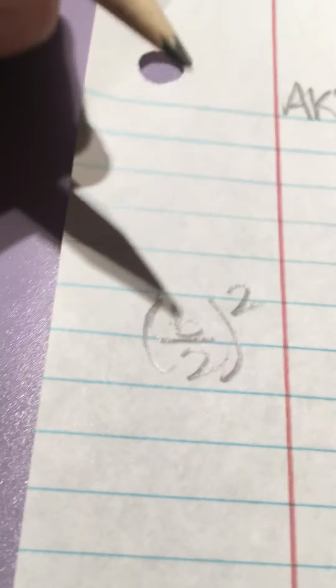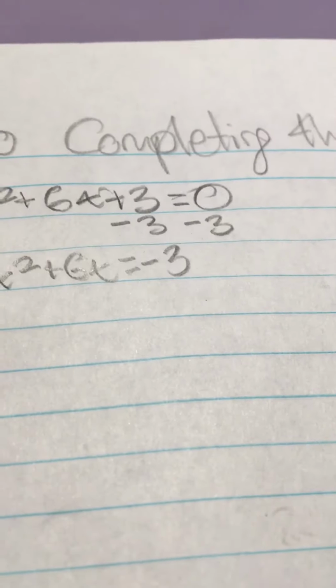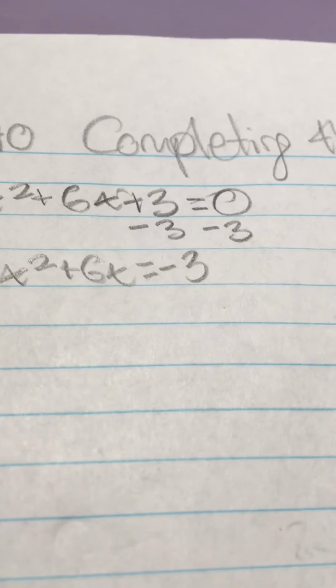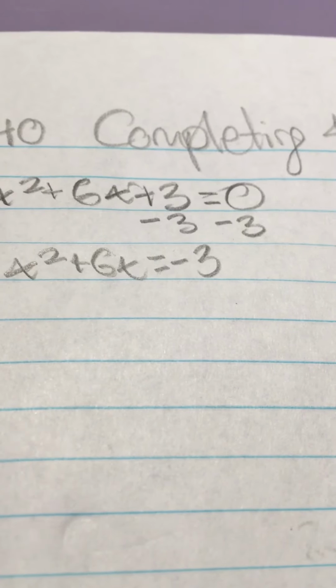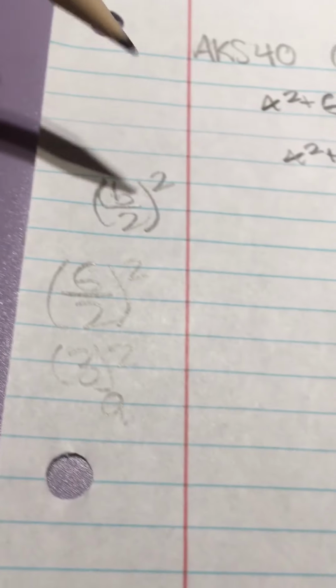Now what we are going to do is we're going to get our b, okay, and we are going to use this equation. So we're going to go b divided by 2 squared. So 6 divided by 2 squared would give us 3 squared, which would equal 9. So here we'd add positive 9.